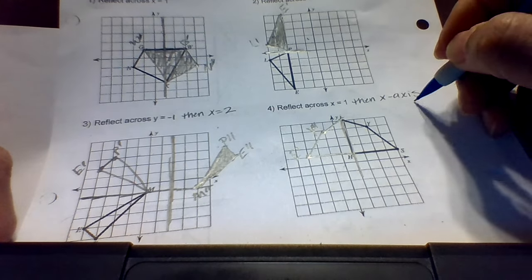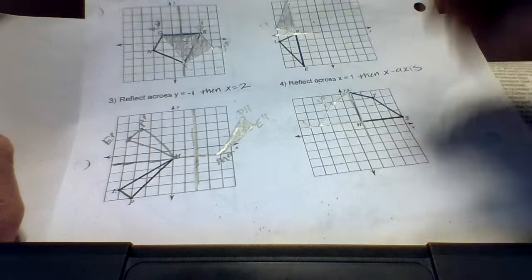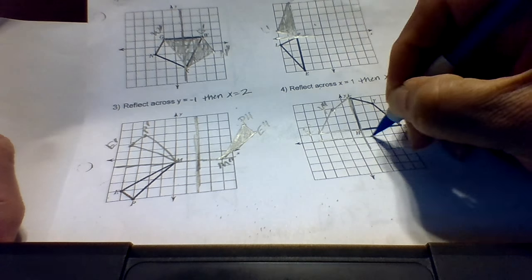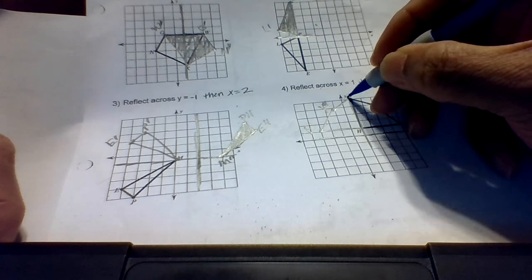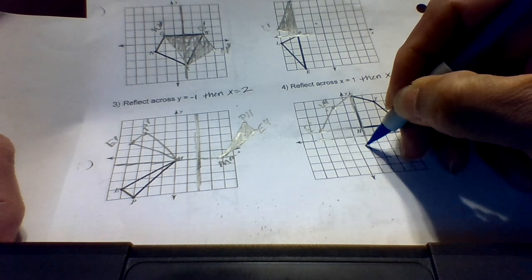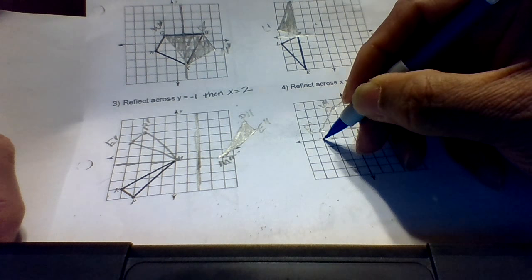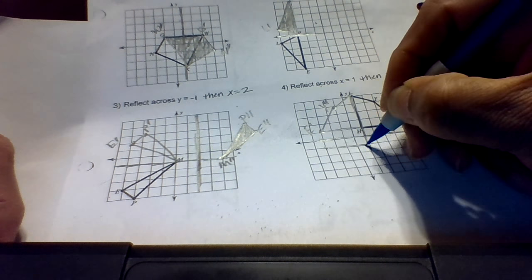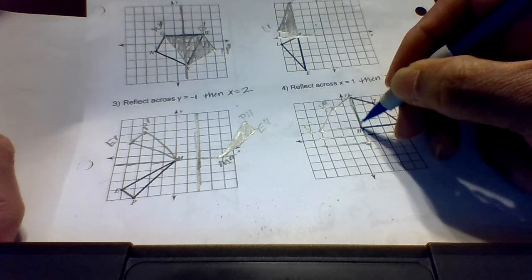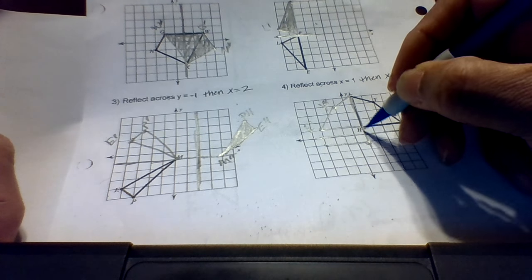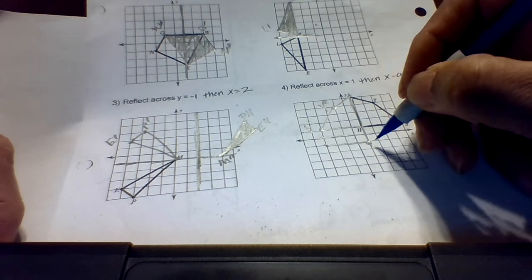And then you have to reflect it over the x-axis. Excuse me. So here's my x-axis. I'm reflecting this over that. So it took me 1 to get to the line. So 1. Everything in between. And 1, 2, 3, 4. 1, 2, 3, 4, 5.